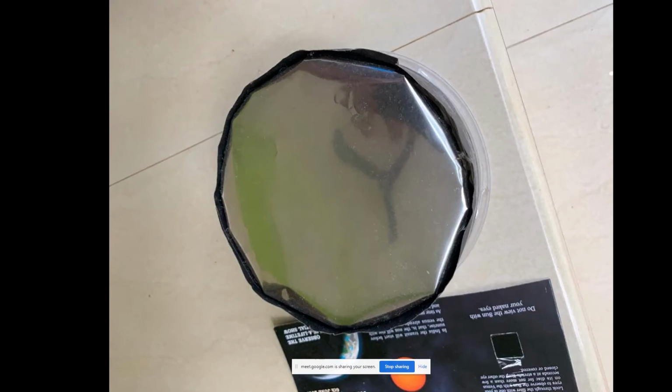This is another type of solar filter, used for computers, telescopes and binoculars. This is a solar filter I am using for my binocular as well as my compact camera. This is my compact camera.